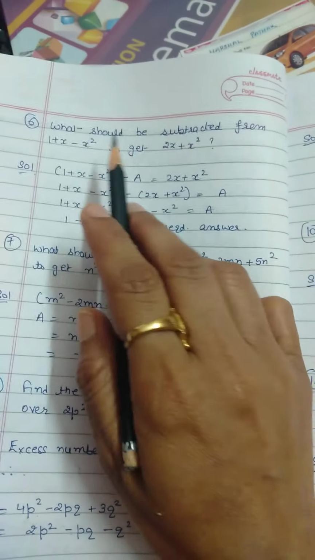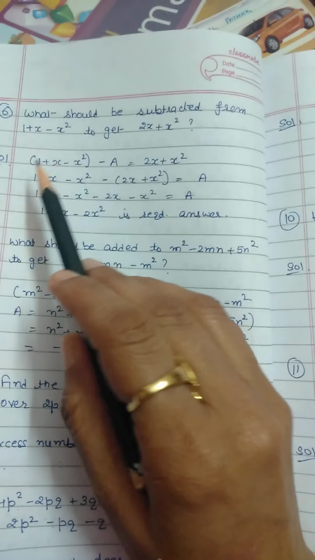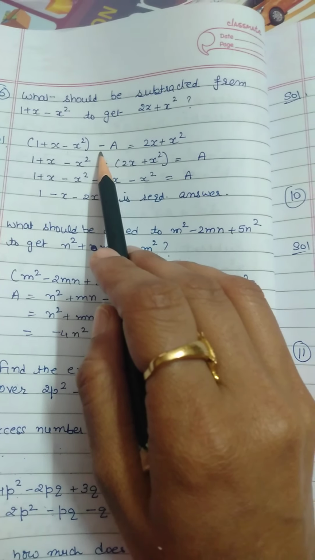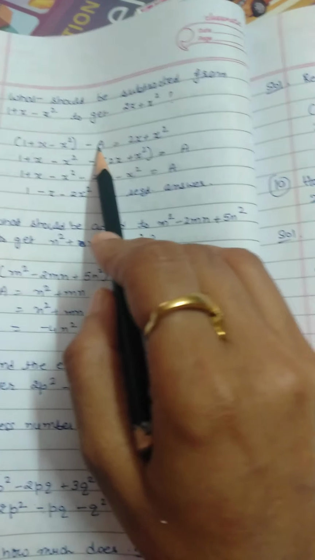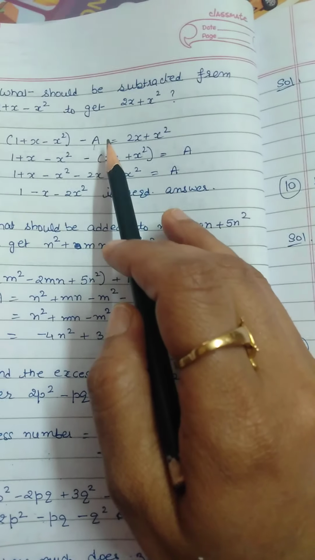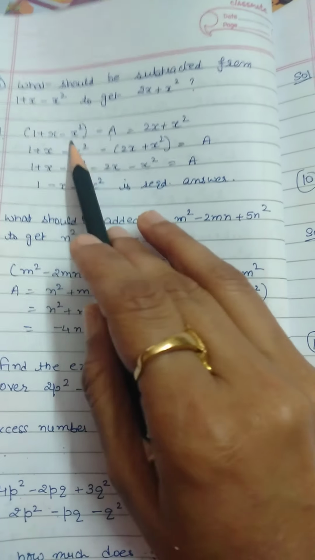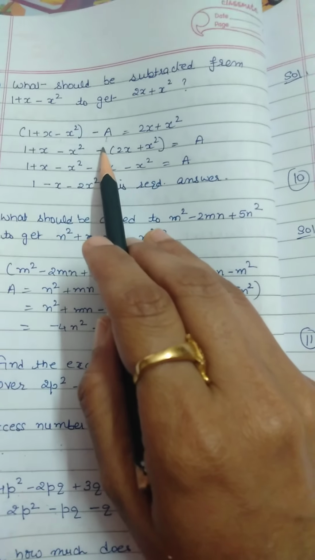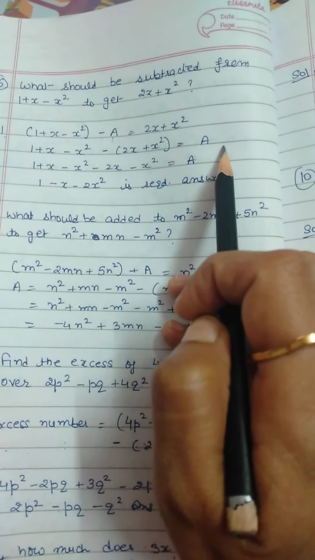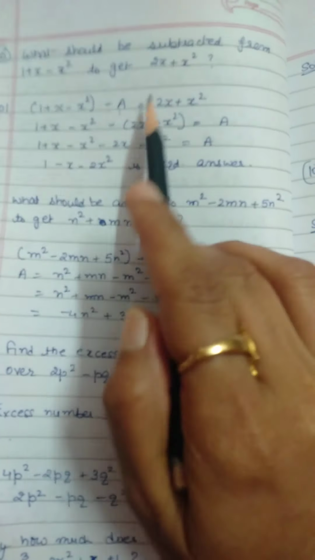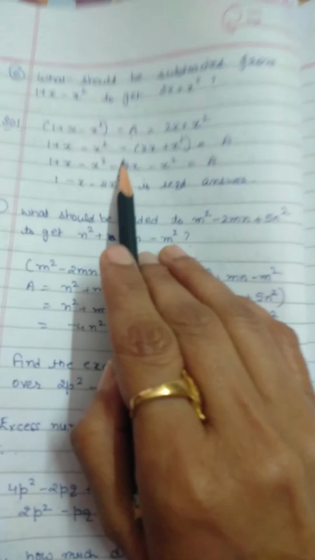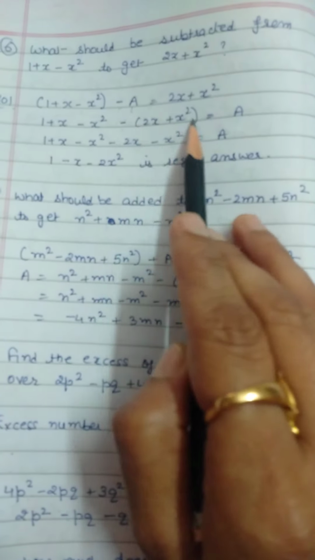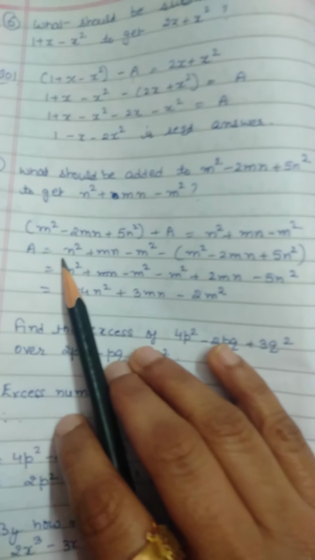What should be subtracted from this to get this? It means it should be first. Subtract means minus. Take any literal number by yourself, but don't take x. When x is already there, don't take x. Take anything else. If it is minus, then shift this to the right hand side and shift this to the left hand side. Always whenever you are shifting, the sign is changed. So put minus, then the whole bracket, multiply with minus and do the calculation.